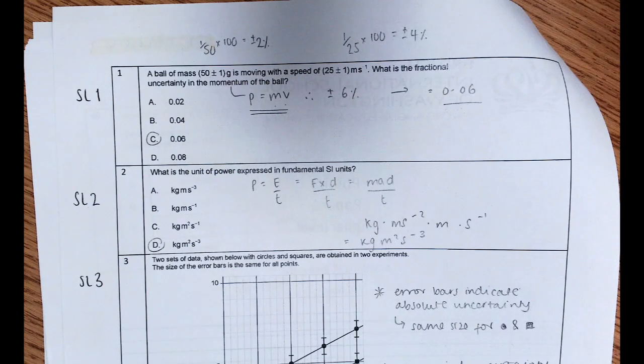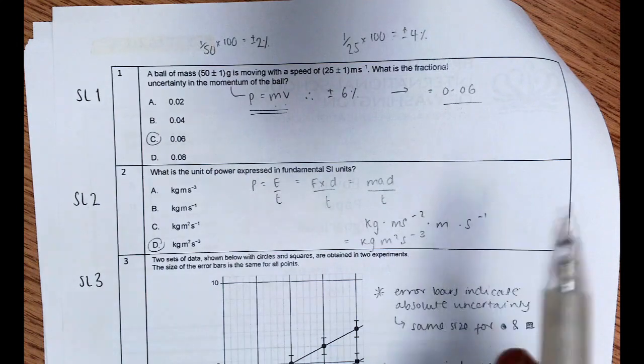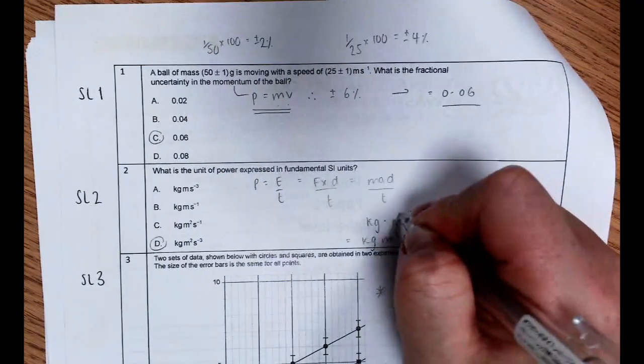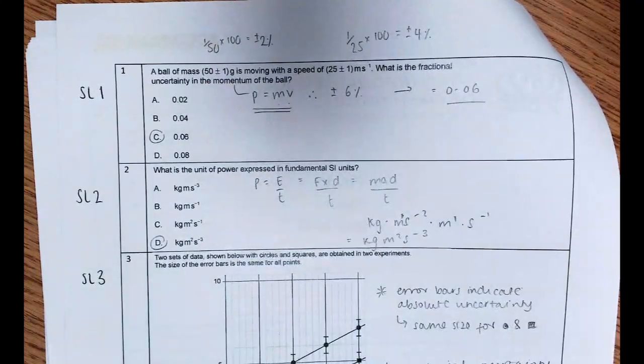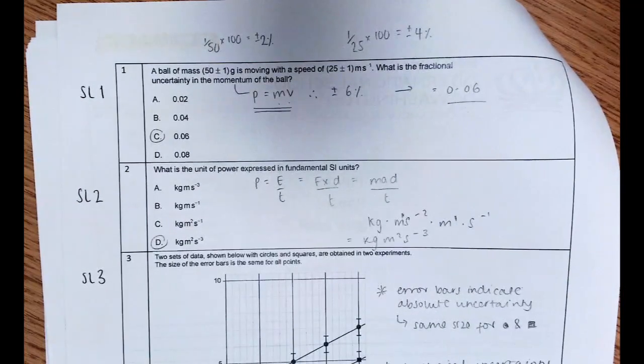So mass is in kilograms, acceleration is meters per second squared, distance is meters, and then 1 over time is seconds to the minus 1. I've got 2 masses, because remember that these are effectively ones here. So I've got kg m2 s minus 3 gives me answer D.